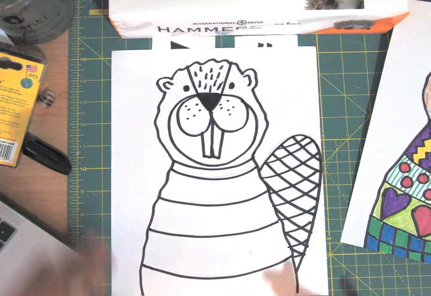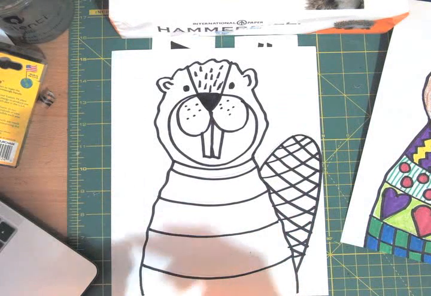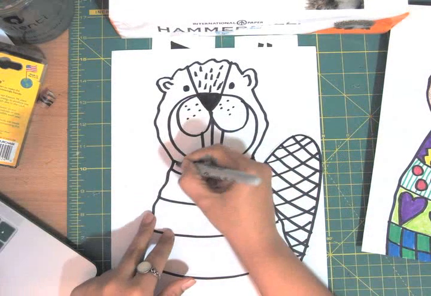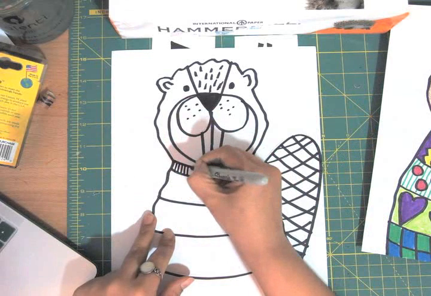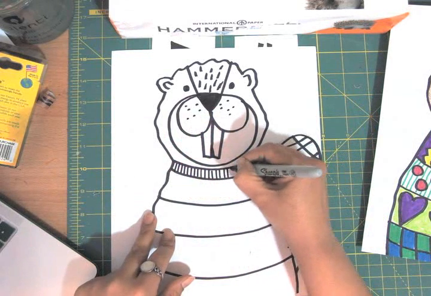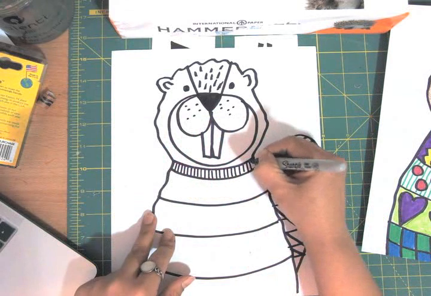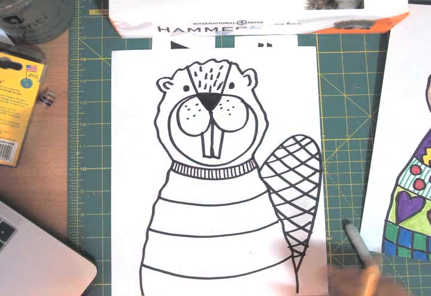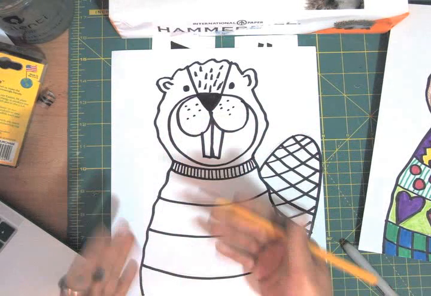Okay, we traced it. Now let's do the pattern. I'm gonna first do this edge with the Sharpie, just like it's the top of the sweater. And then you can first trace your patterns. If you don't like it, you can change it, and that's why I'm doing it like this.